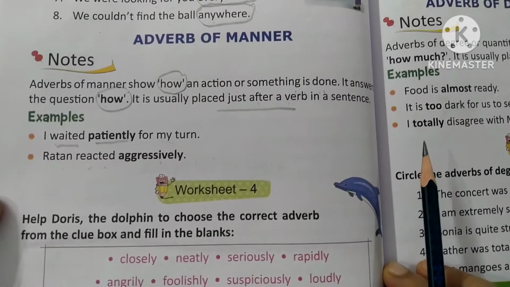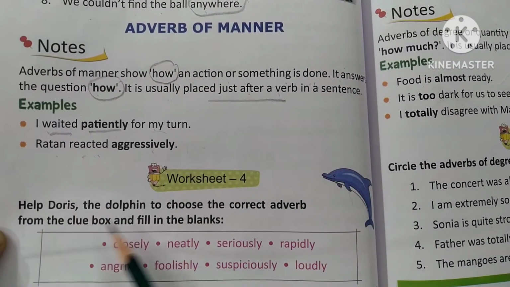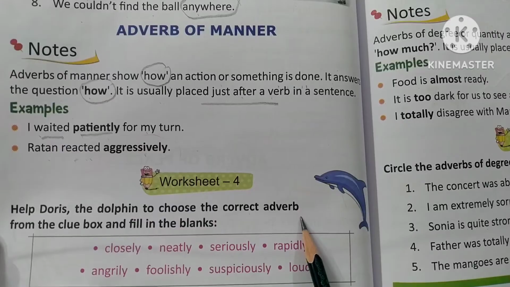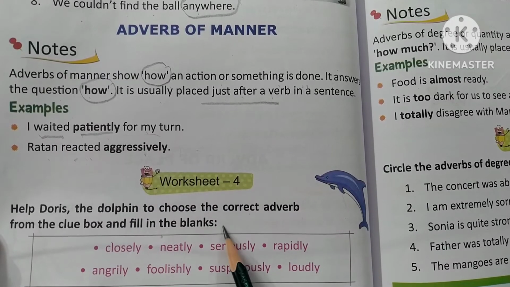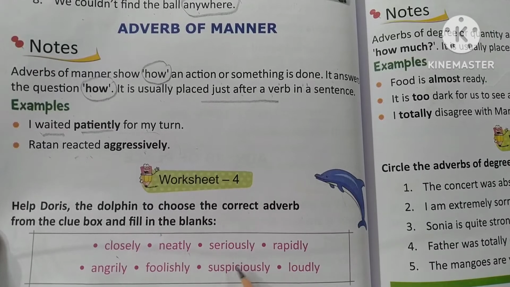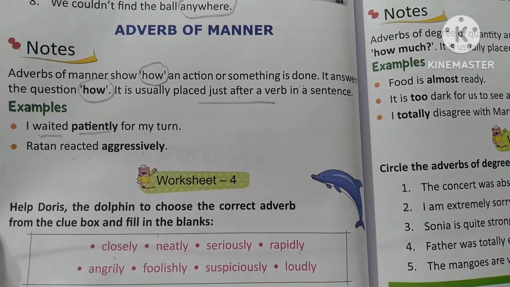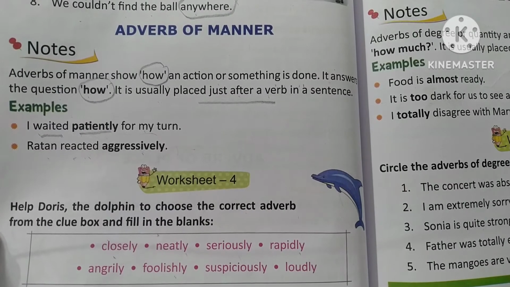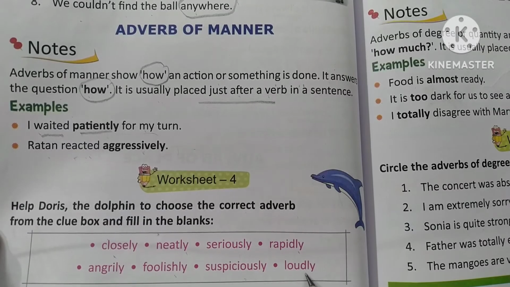Now worksheet number 4. Help Doris the dolphin to choose the correct adverb from the clue box and fill in the blanks. What are the clues given? Closely, neatly, seriously, rapidly, angrily, foolishly, suspiciously and loudly.